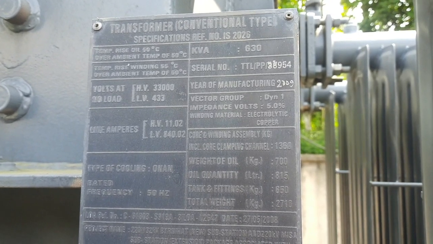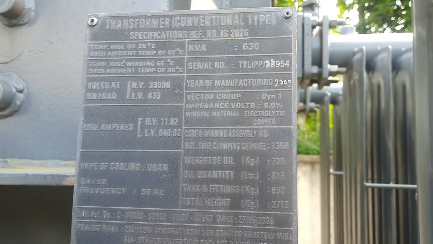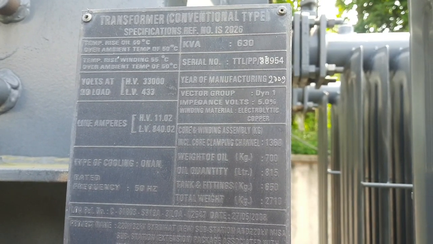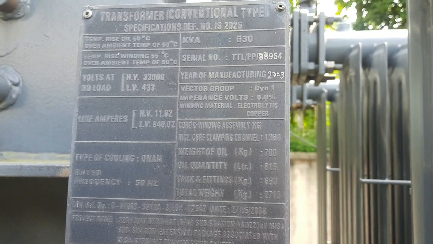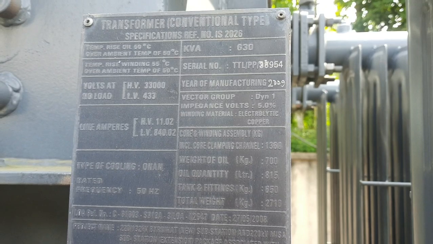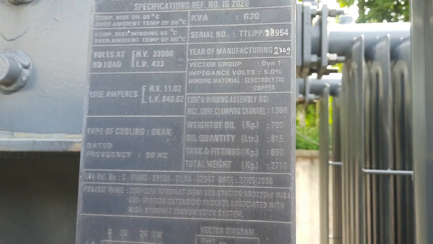That means 5% of 33,000 volt will be how much? It is around 1,650 volt.